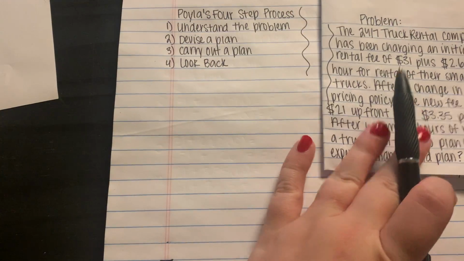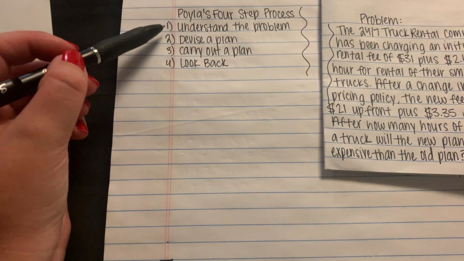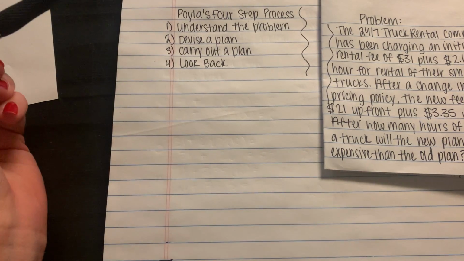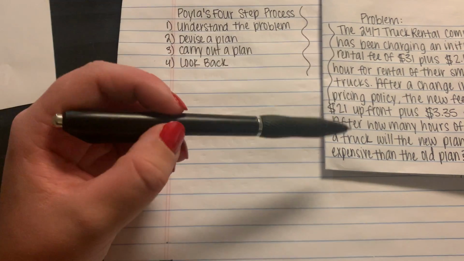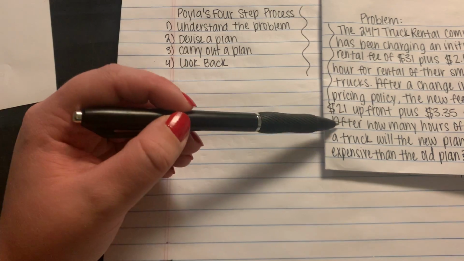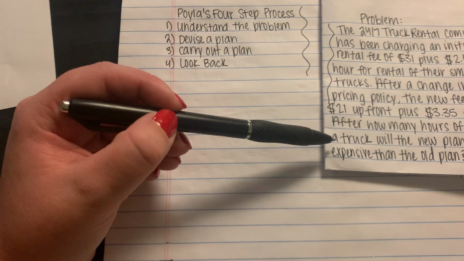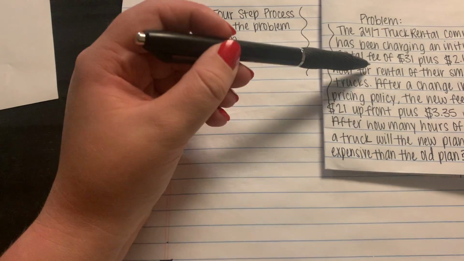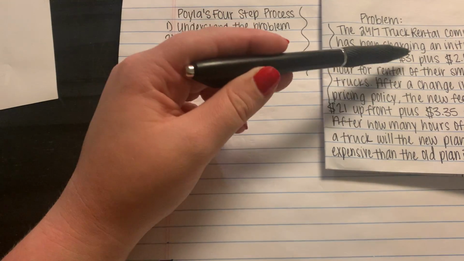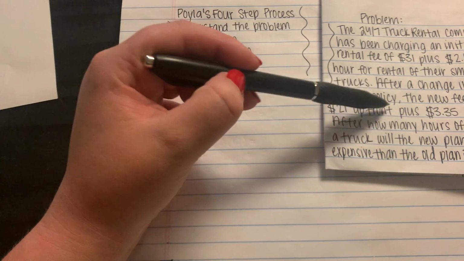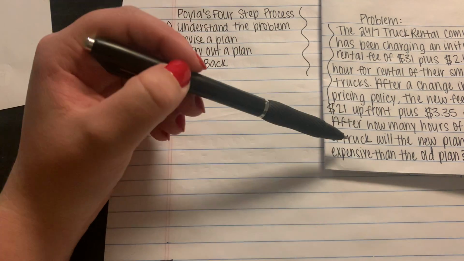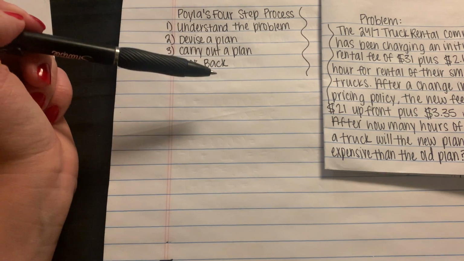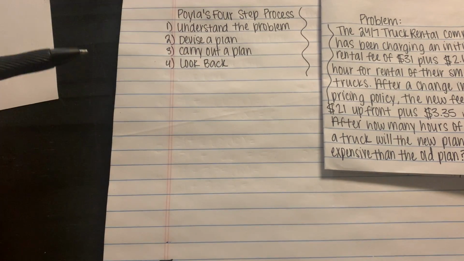So, to solve this using Polya's 4-step process, like I said, the first thing we have to do is understand the problem. What is the question they're asking here? Well, for this one, it's pretty simple. It's the last sentence. After how many hours of renting a truck will the new plan be more expensive than the old plan? So, we have to do something here for the old plan and also something here for the new plan to figure out which one is going to be more expensive for X amount of hours. So that's the first part of the process.